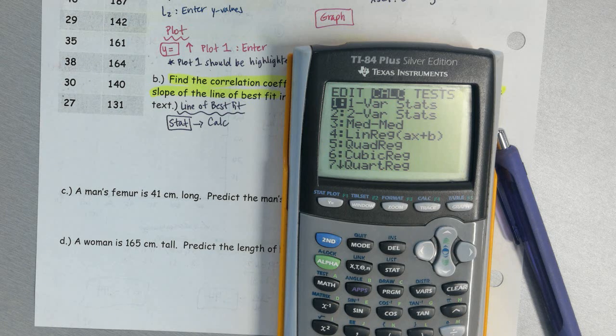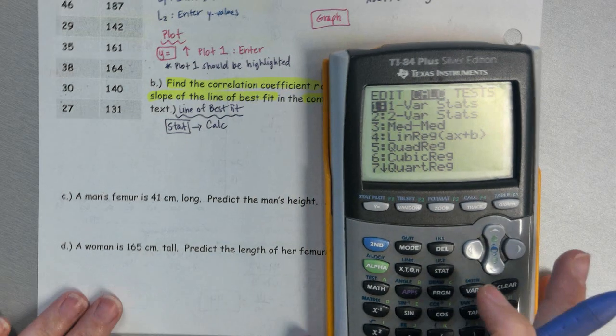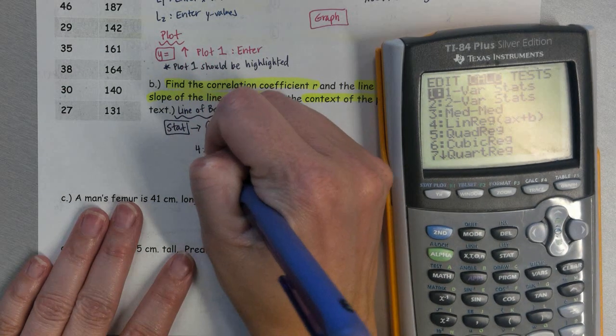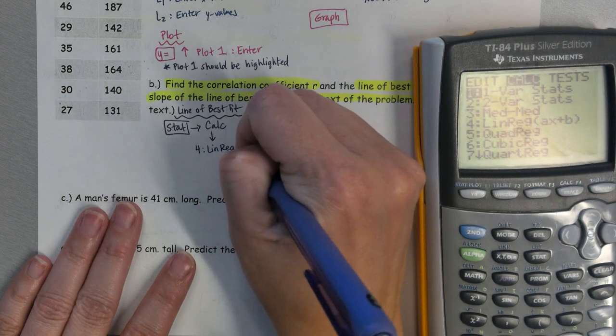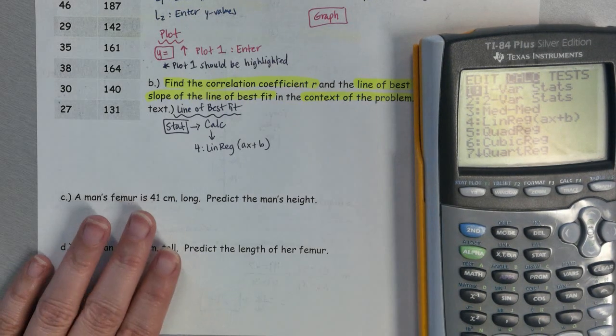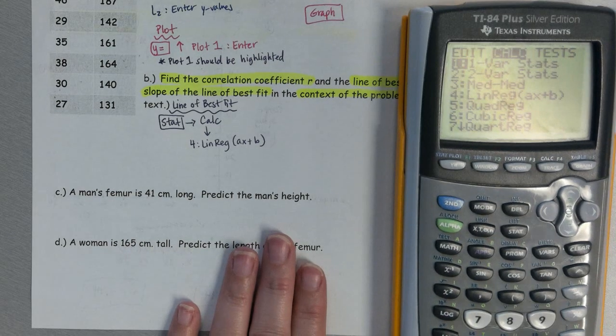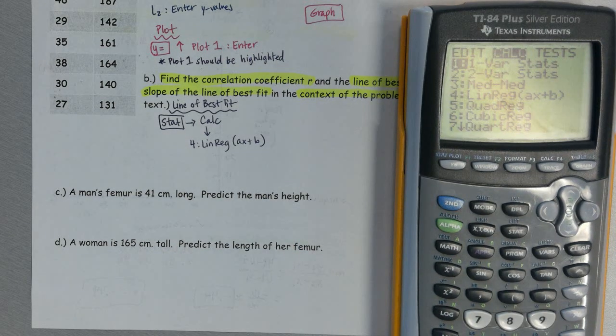Okay, so Stat, arrow over to Calc. All right, and then do you guys know what we're going to push here? Yeah, the LinReg. So you can either arrow down to it or you can just press 4. Notice that next to LinReg, it says AX plus B. That's really similar to MX plus B. It's the same thing, except instead of M, we have A. Okay, so I'm just going to press 4.